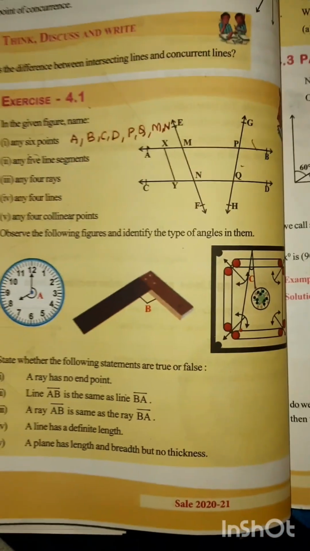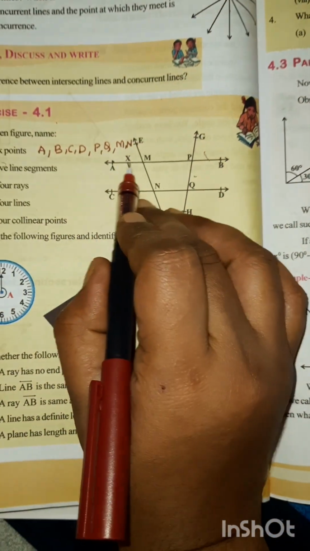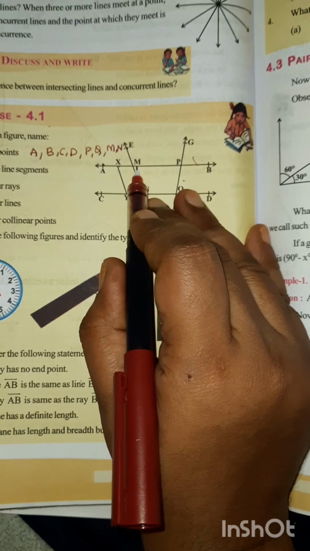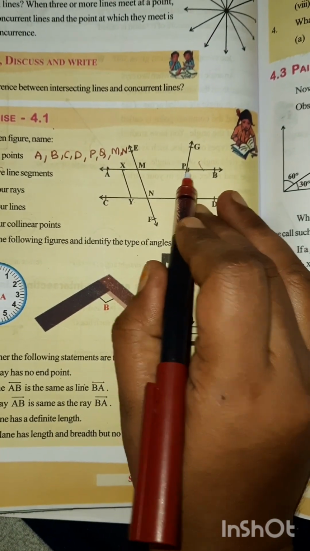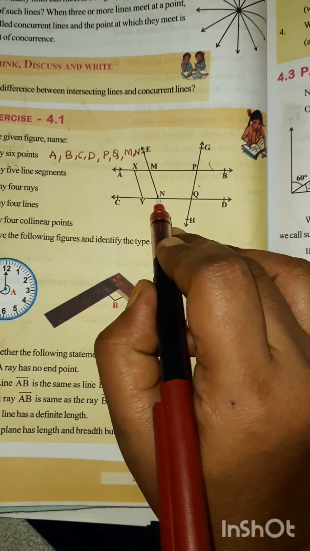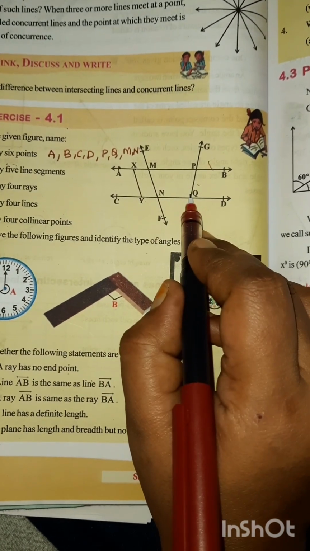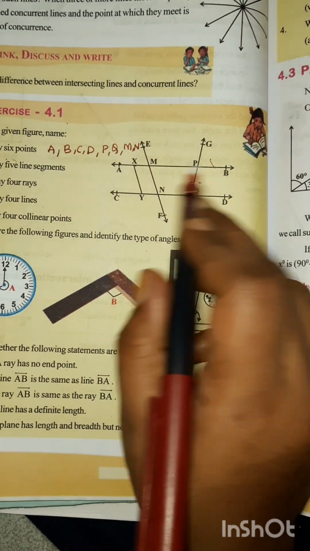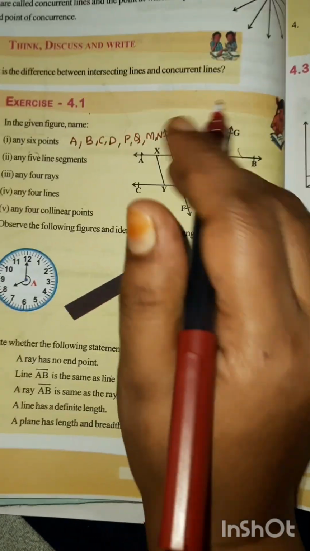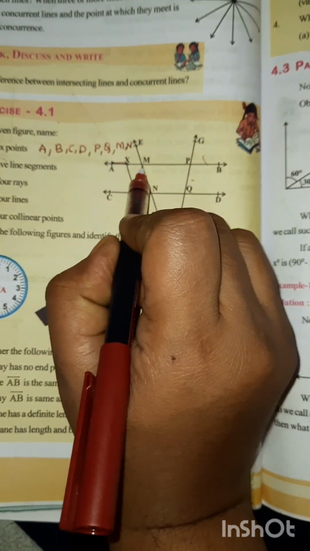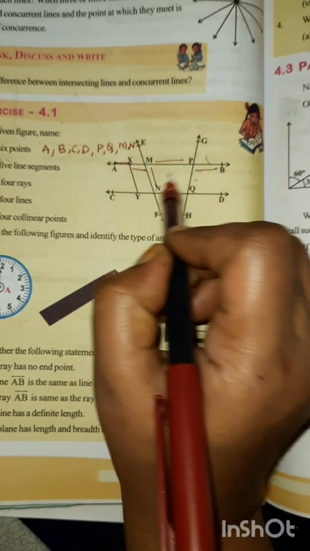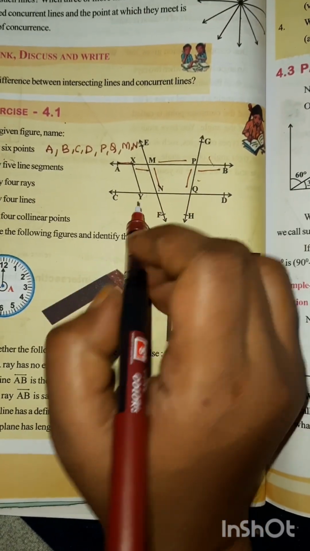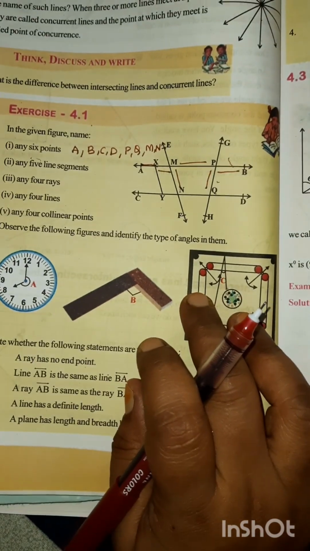Next, any 5 line segments. So here you can see the line segments in the figure. What are the line segments? A to X, X to M. So AX, XM, MP, PB, MN, PQ, AB. These are nothing but line segments, small lines. You can write AX, XM, MP, PB, MN, PQ, CD, YN. These are all line segments.